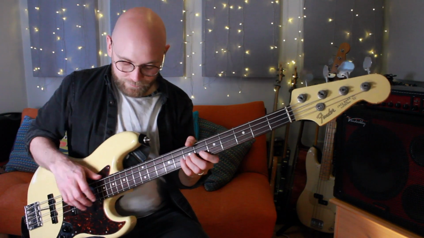Okay, let's break it down. So it does start with a slide from around here on the neck, and then on beat 1 of the final bar of the sequence, we're landing here. And that slide does make things a little bit more complicated.